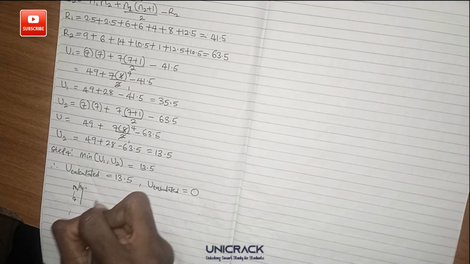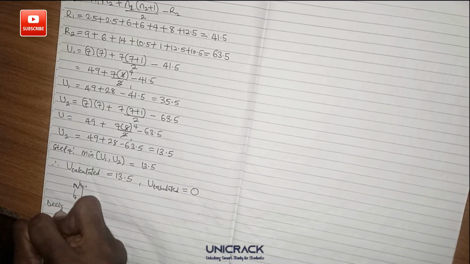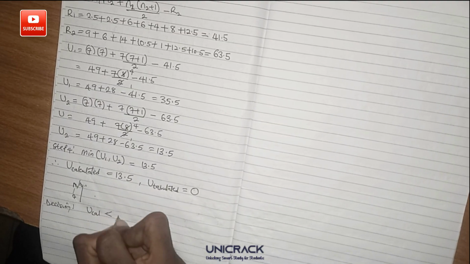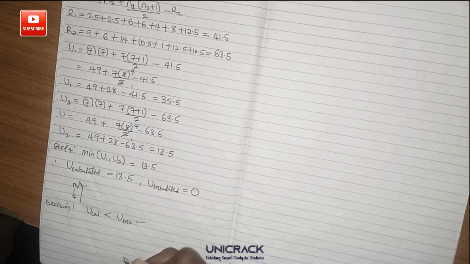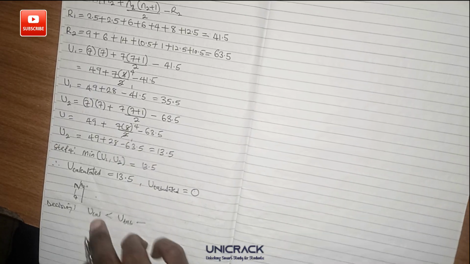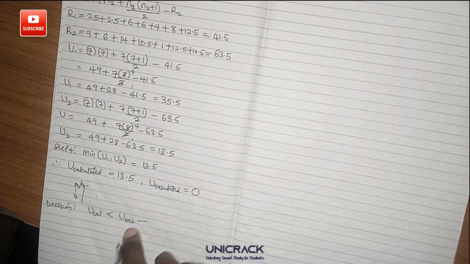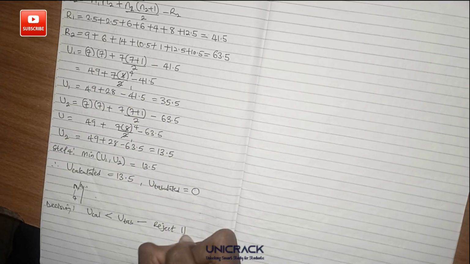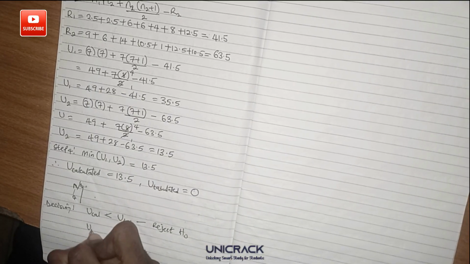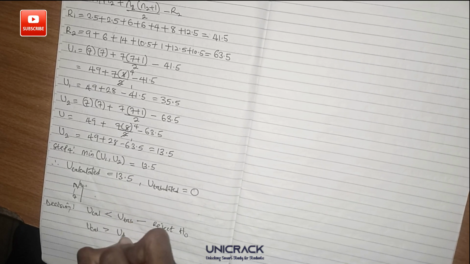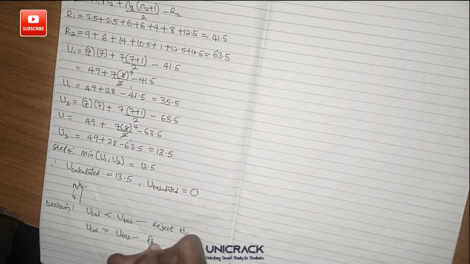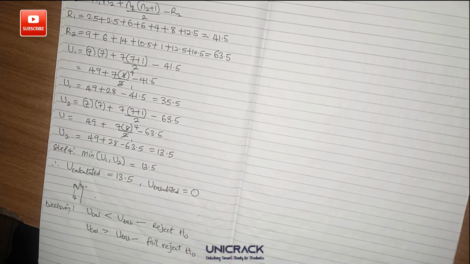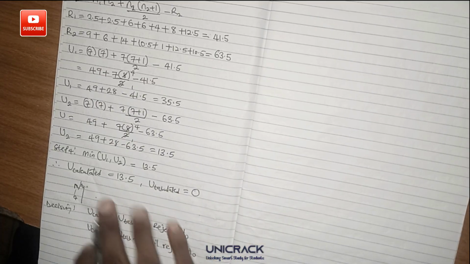So we now come to taking our decision. It would be the opposite of the direct method. In the direct method, whenever U calculated is lesser than U tabulated, we fail to accept. But in this case, whenever U calculated is lesser than U tabulated, we reject the null hypothesis, and whenever U calculated is greater than U tabulated, we fail to reject. So it is basically the opposite of the direct method.